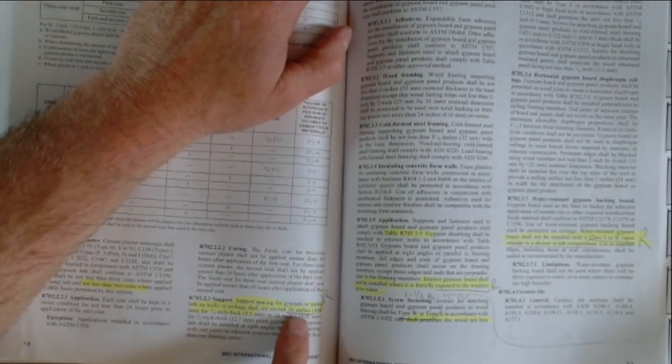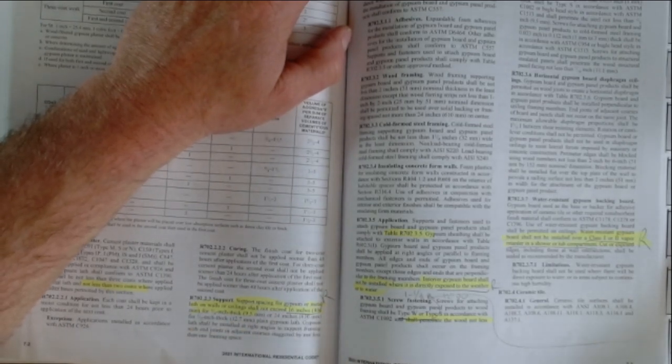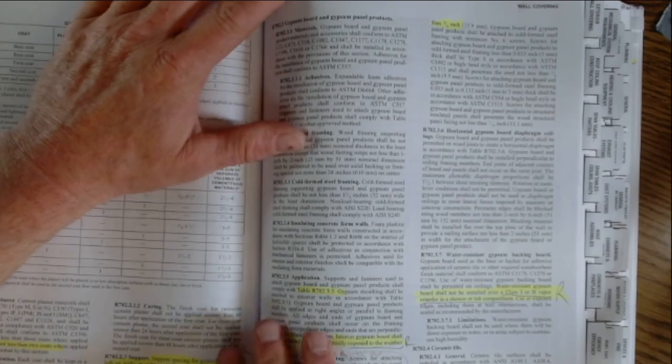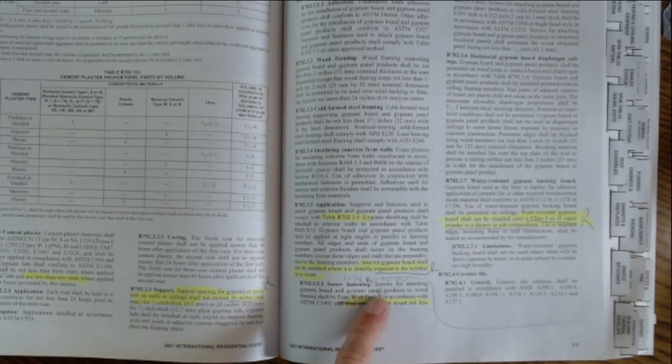Once again, I mentioned before, support for gypsum, metal lath, 16 inches. It's a magic number. Don't get thrown off by this.